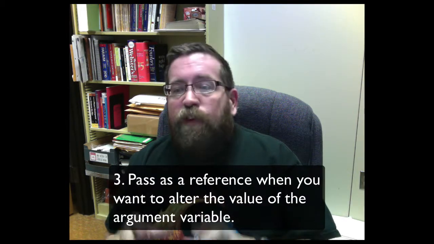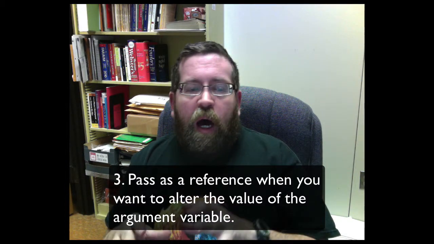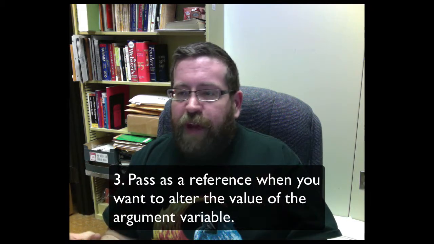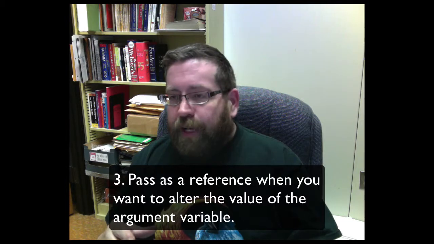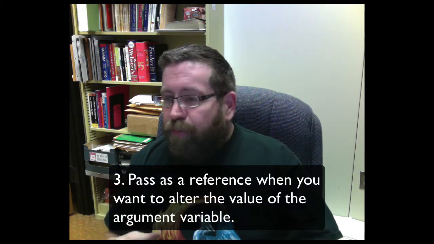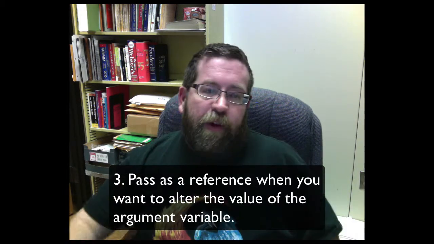Now, if you want to alter the argument variable, you have an object, a vector of strings, and you want your function to be able to change that vector. In that case, you need to use a reference. That will allow you to alter the value of that argument variable.